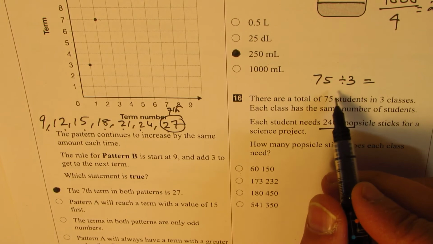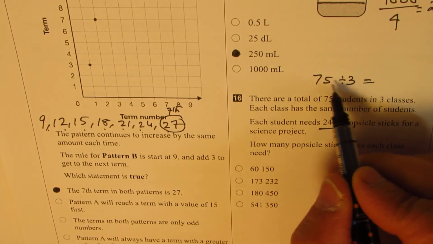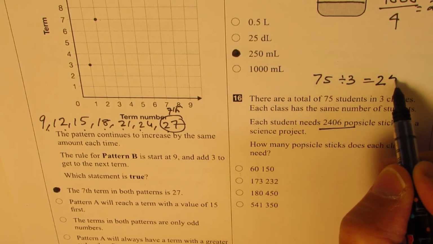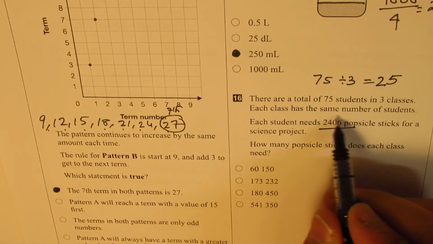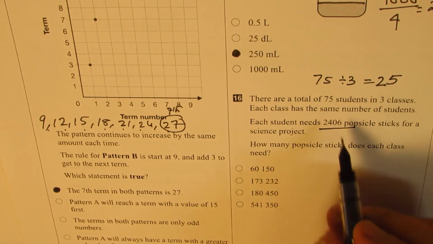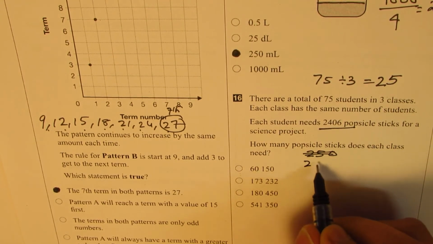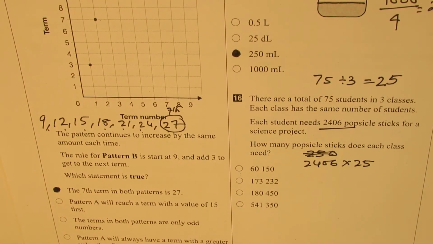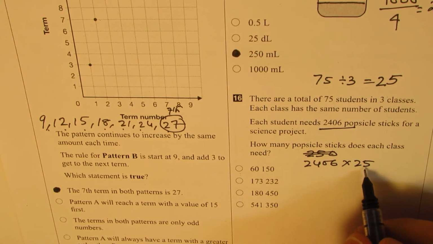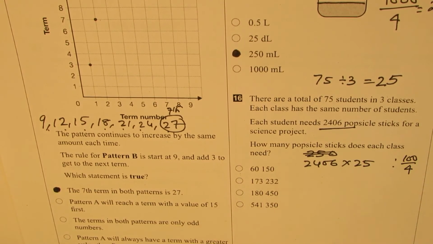So let's find how many students are in each class. Dividing 75 by 3, we go 3 times 2 is 6, and then it's 15, so 25 students, right? Now, there are so many popsicle sticks for each student, so we'll multiply 24.06 by 25, correct? Now see, multiplication by 25 is very simple. You could also think about 100 over 4, right? This is one way of doing it. However, we are going to straight away multiply.